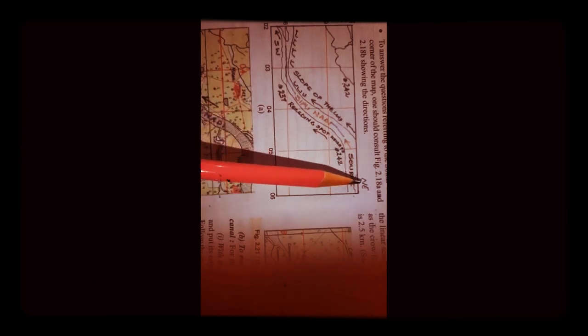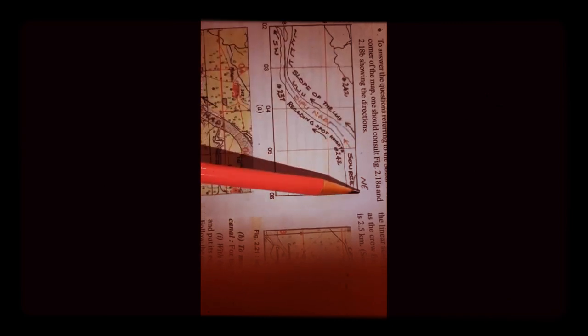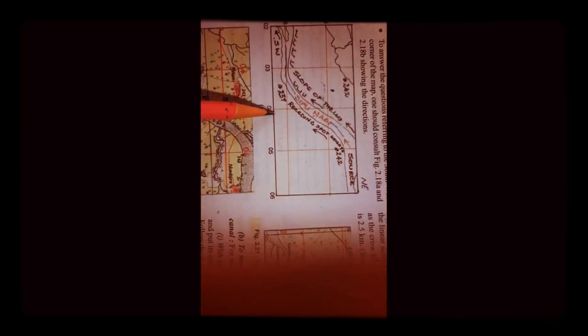Now we are learning direction with reference to river and river banks. As you can see here, the river is flowing from the northeast direction to the southwest direction. How? This is north at the top, bottom is south, this is east, this is west. So this corner is northeast. In the same way, this is south, this is west, so this corner is southwest.